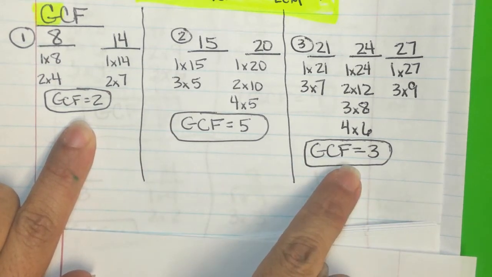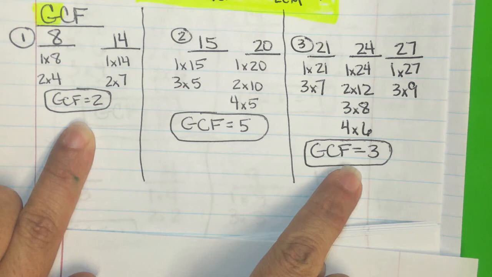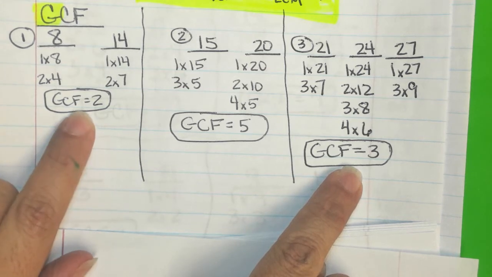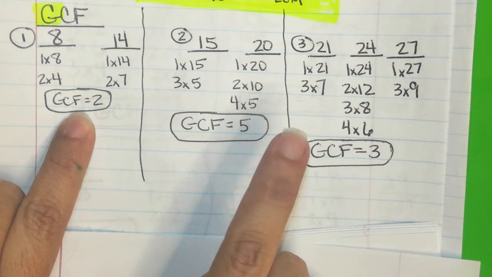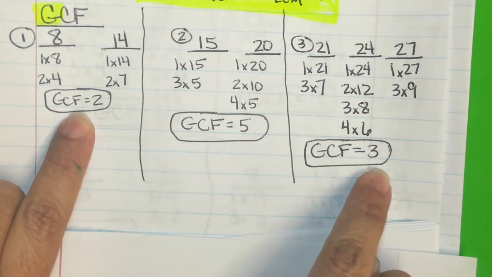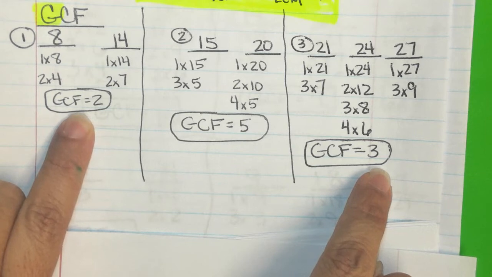Any questions on those? Are we good on those? Just listing multiplication tables. So number 1 I got 2, number 2 I got 5, and number 3 I got 3. Any questions on how I got it, what I got, why I got it?